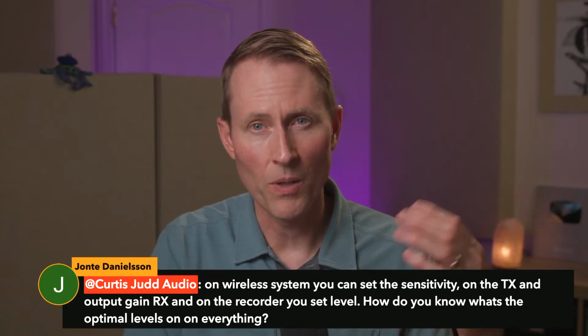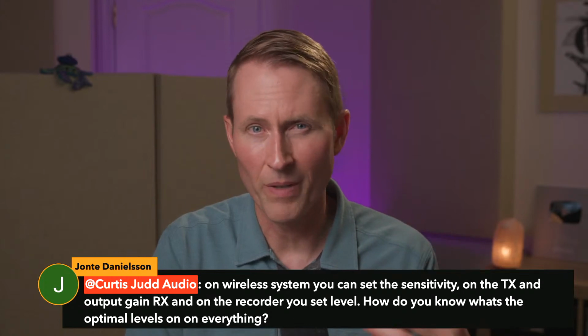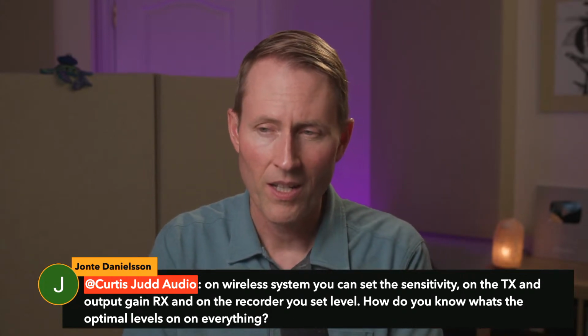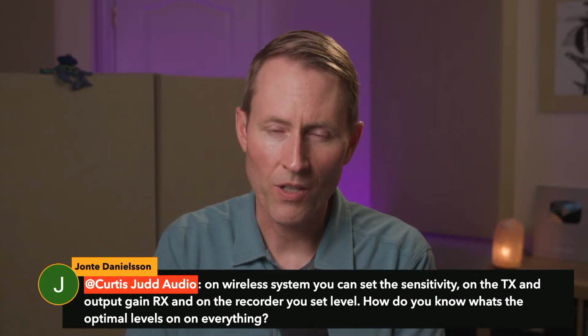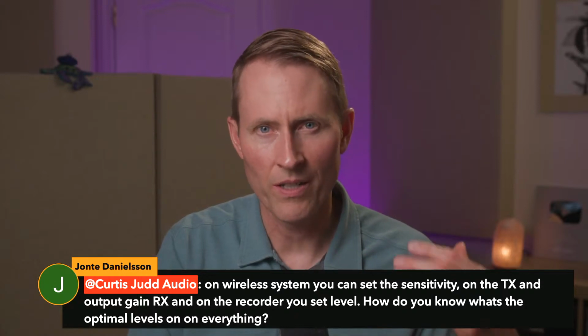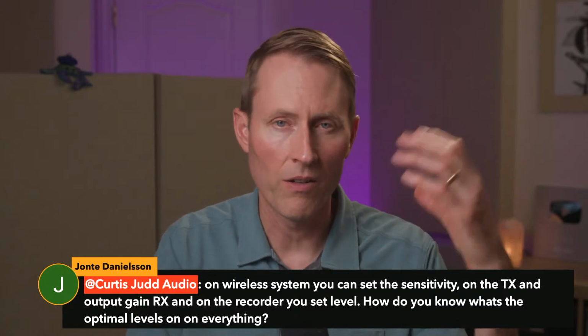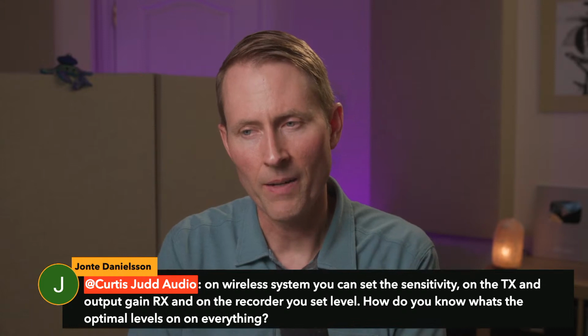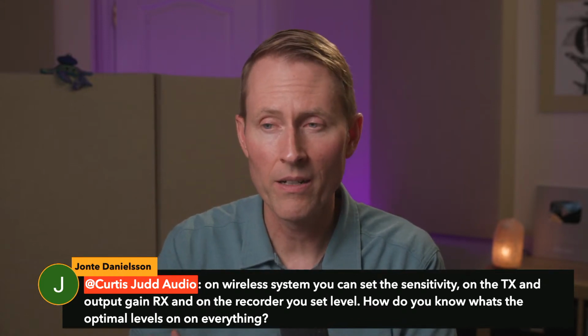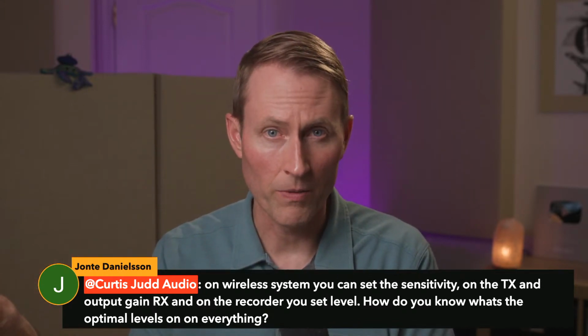If you're doing unscripted, you probably want to leave a good bit of headroom, minus 15 dB. If it's scripted and you know people aren't going to get screaming loud down to a whisper, then you can probably gain it up a little bit higher. But then you'll also have to do the same thing on your recorder.